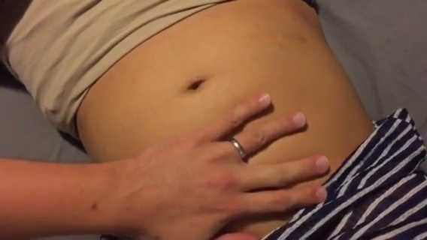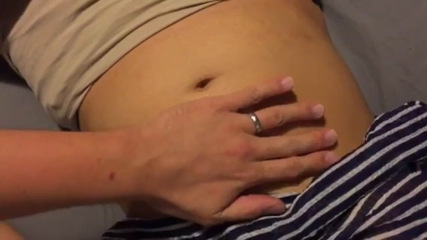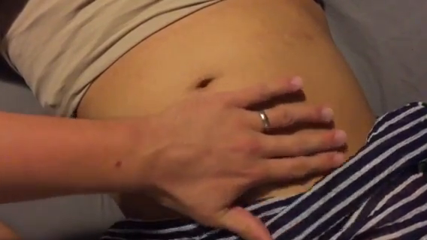So that's a dull sound, so the edge of the liver I can hear, and doesn't seem to be anything abnormal there. I'm going to now percuss the spleen. The spleen is between the 9th and 11th intercostal space. Okay, so that's good as well.